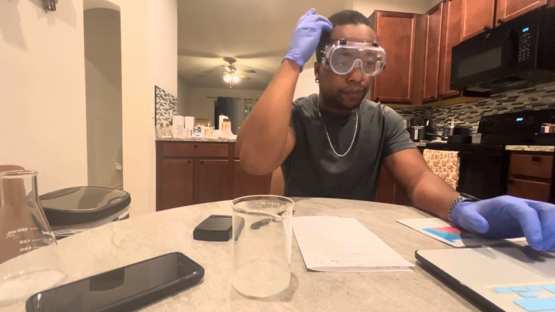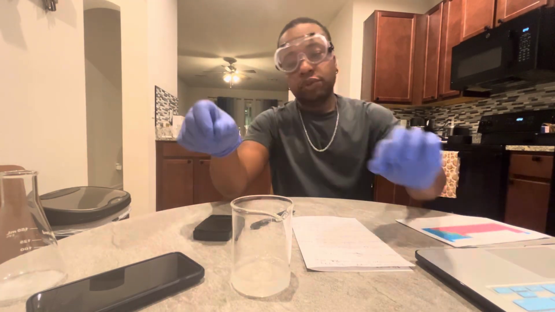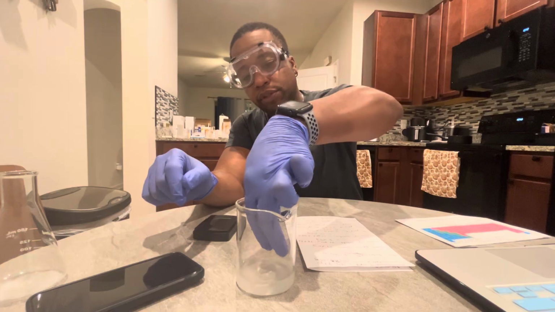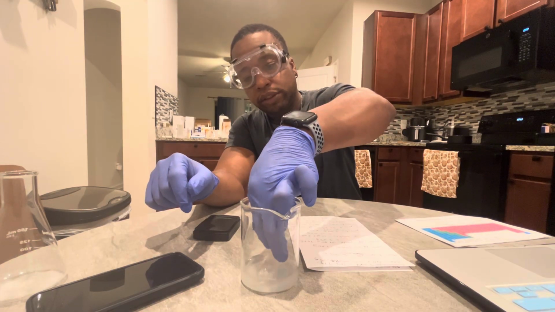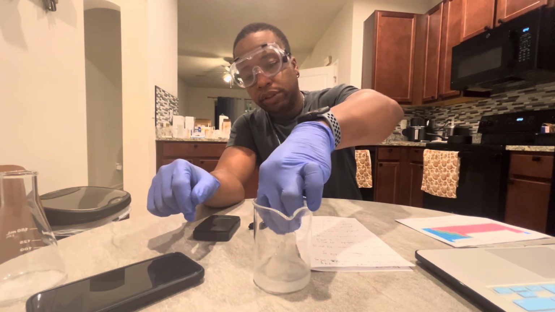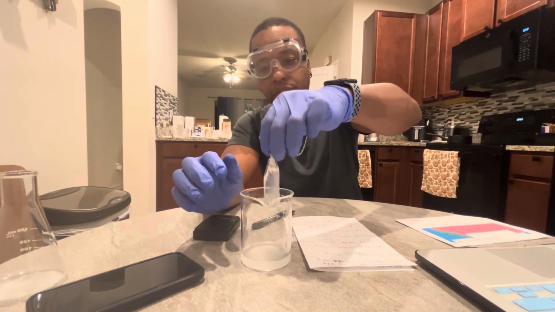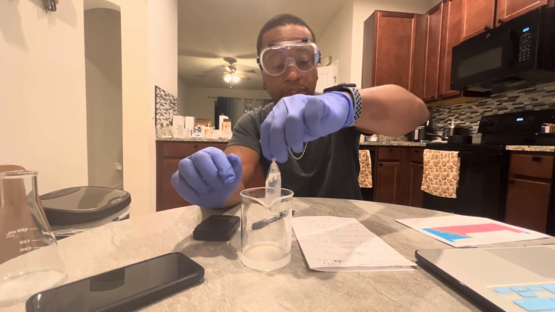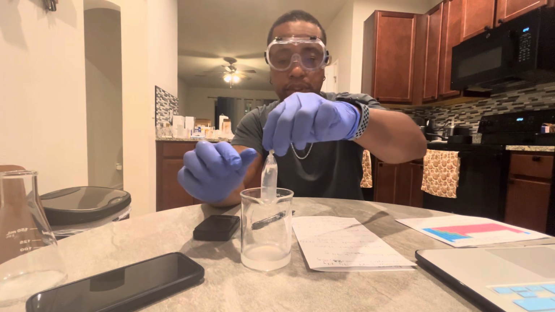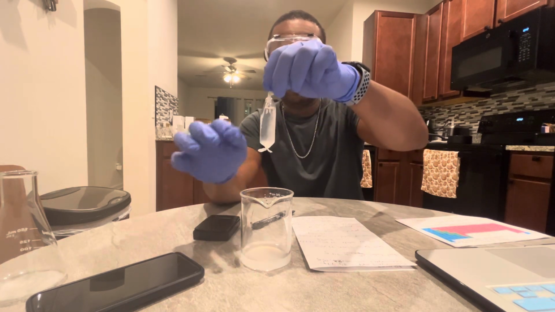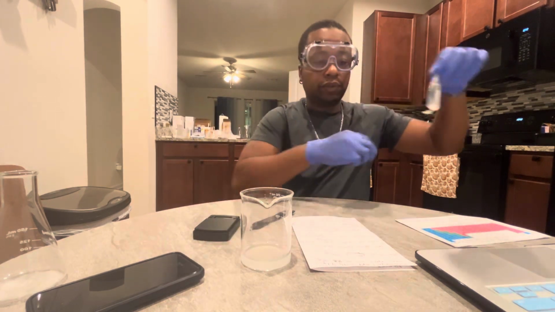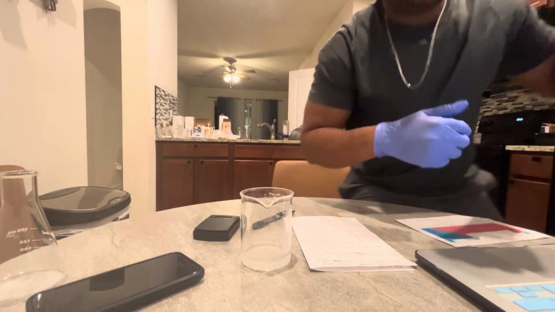After 3 days, we're going to weigh the dialysis tubing to see how much it weighs now. From the last time, it was 16.74. I'm going to weigh it now to see how much it is.